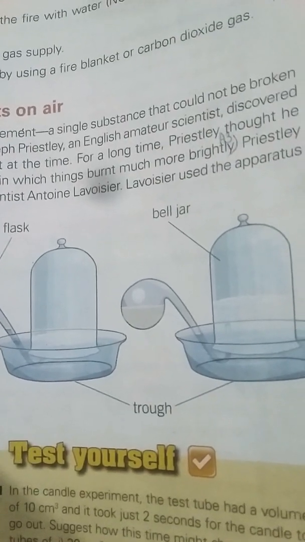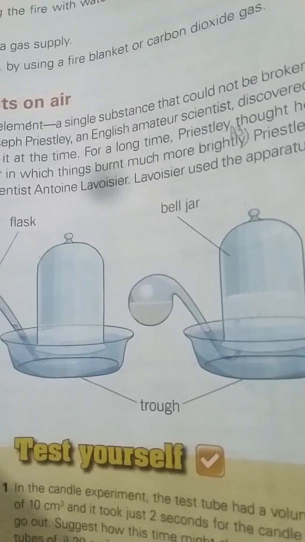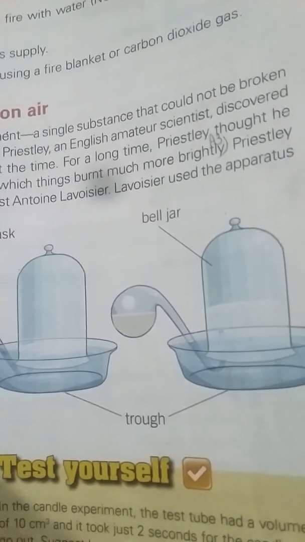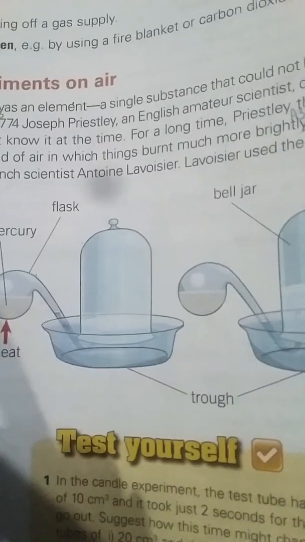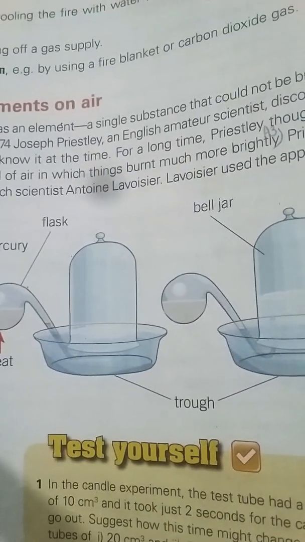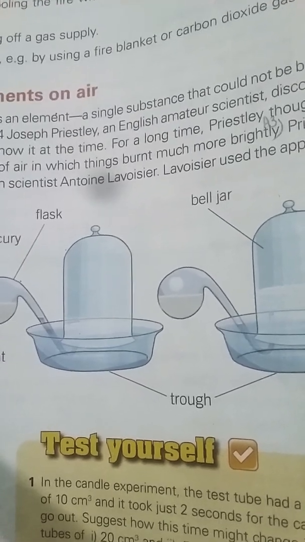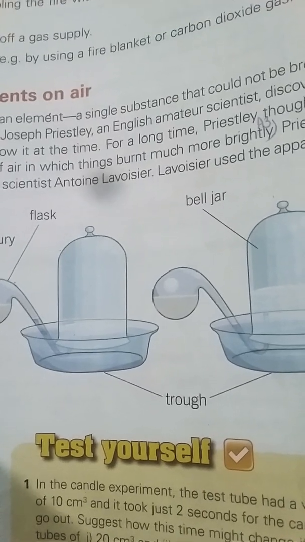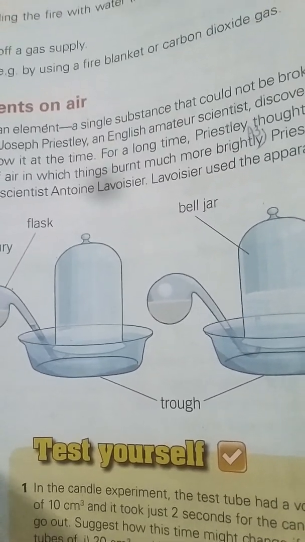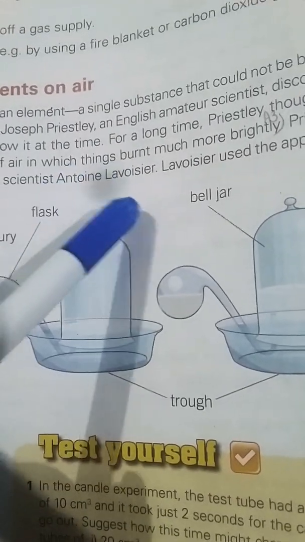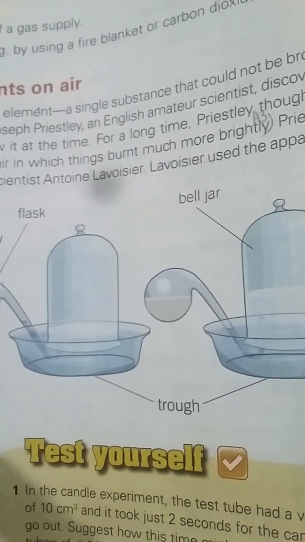Now, Priestley and Lavoisier didn't receive much respect for their scientific discoveries, although this was great work. Both of them were forced to leave England just because of their political views. And Lavoisier was executed during the French Revolution because he was an aristocrat.